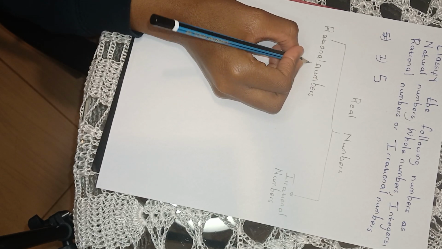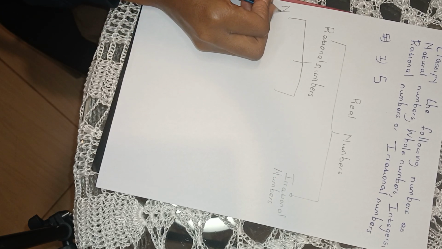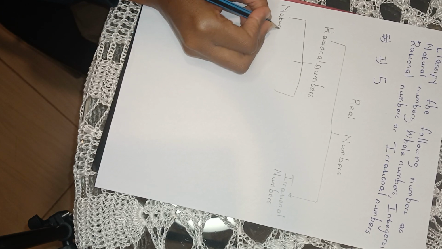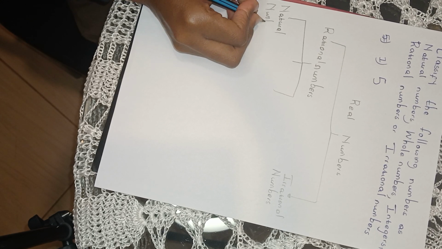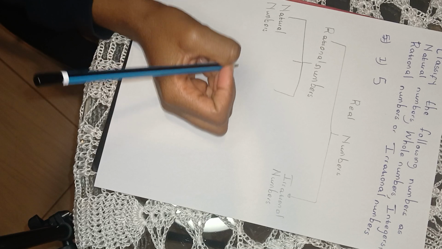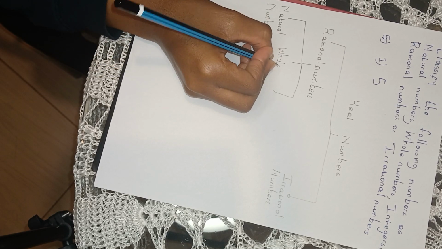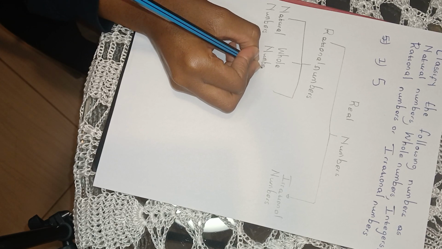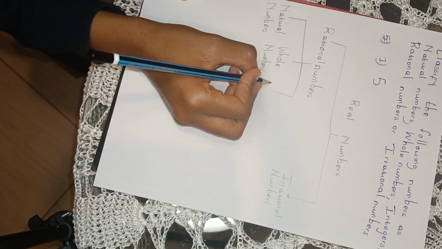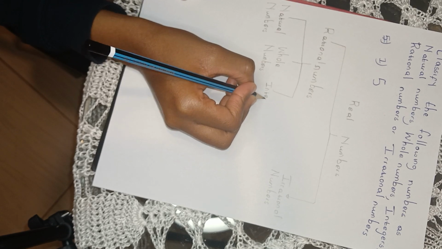And then rational numbers consist of natural numbers, whole numbers, and integers.